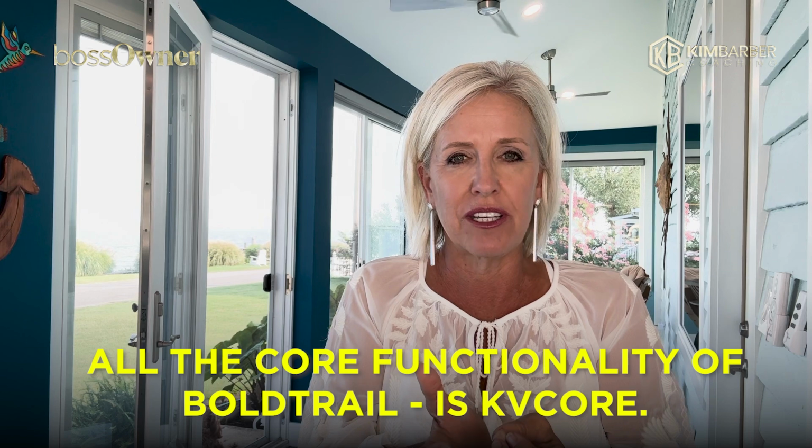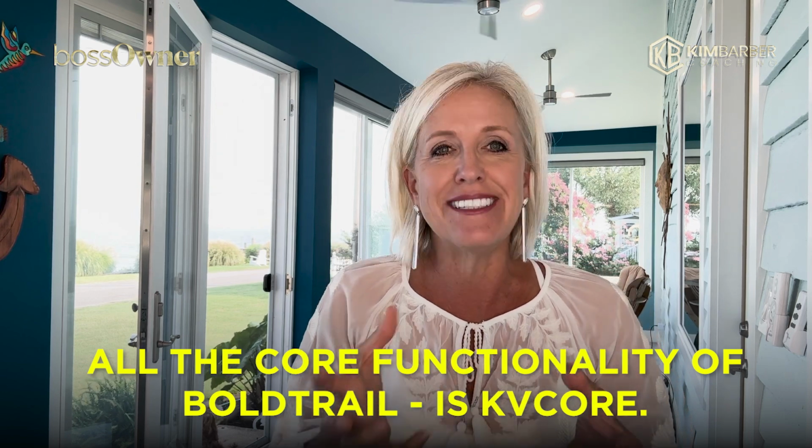And so here's the thing. I've been using kvCORE since 2018. I know a lot of you have been using kvCORE for a long period of time. All the core functionality of Boldtrail is kvCORE. It just looks different with different colors and different icons and things like that. So the base foundation of Boldtrail, again, is kvCORE with these new components.